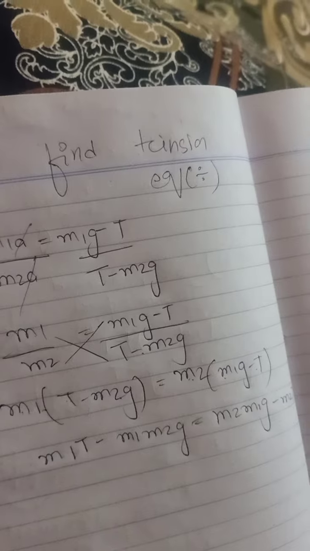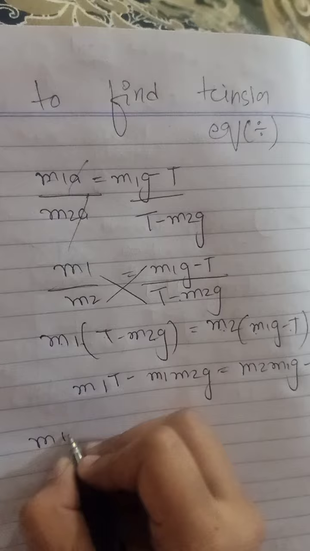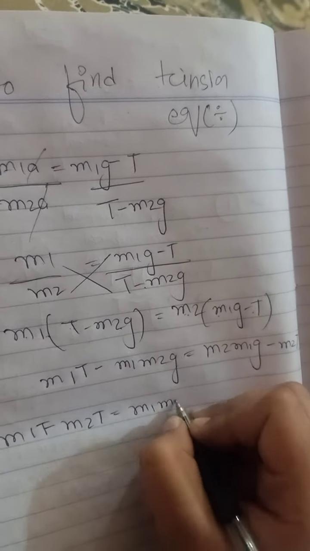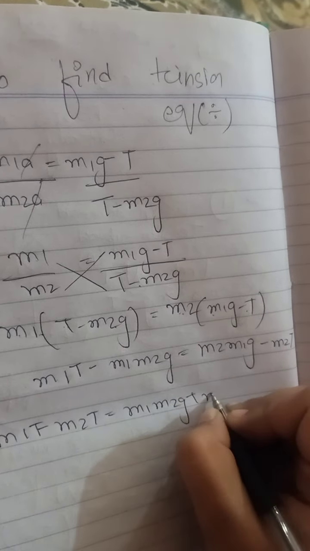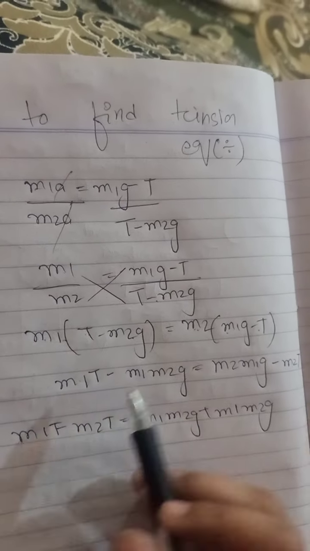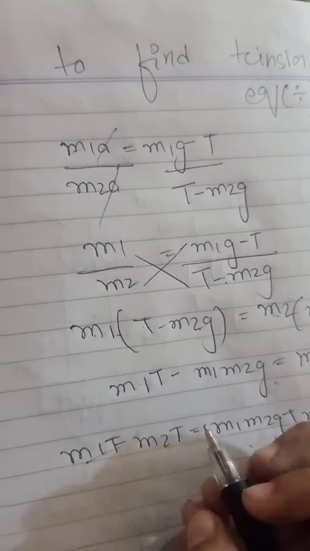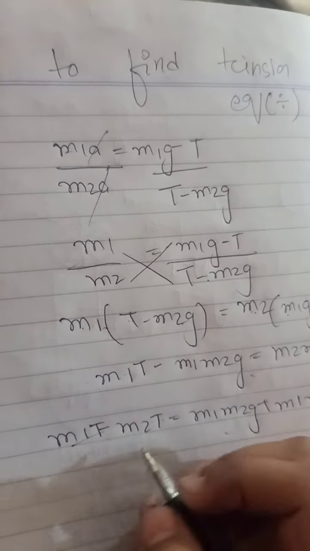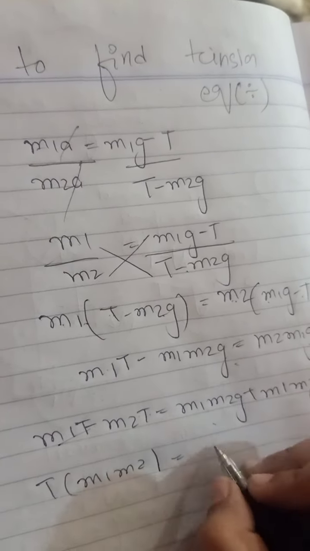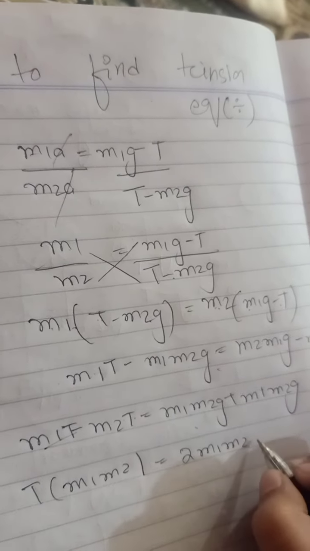So here we can write m1T plus m2T is equal to m1m2g plus m1m2g. If we take T common from these, T times m1 plus m2 is equal to these two values, 2 m1m2 and g common.